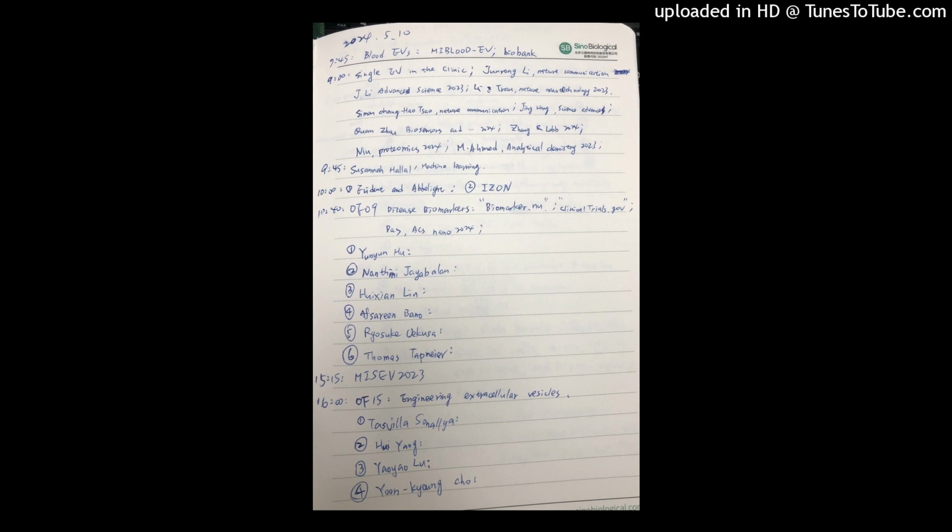Should I do it by size? So I'm using size exclusion. It could also be a combination with density gradient and centrifugation. You could also consider charge. It could be whether you need an anion exchange solution for that, or whether you need to go for specific surface markers. It could be using antibodies or certain lectins. It could be by beads, but also precipitation.